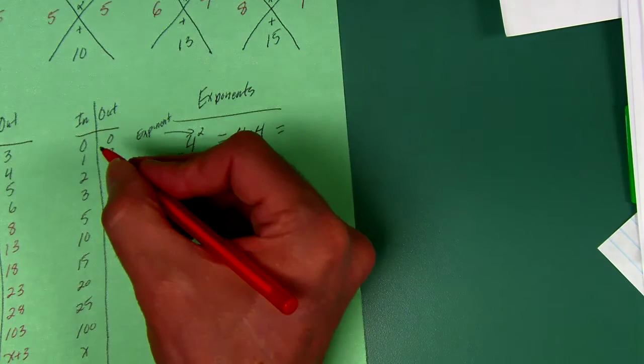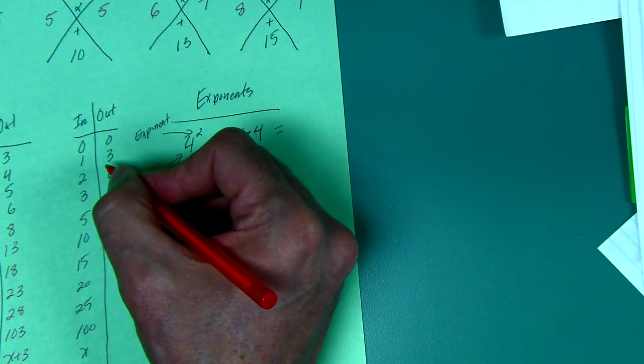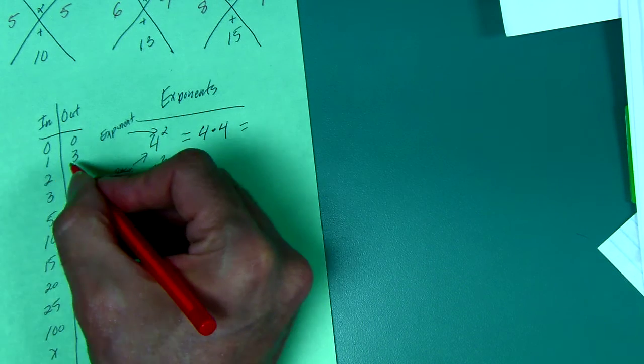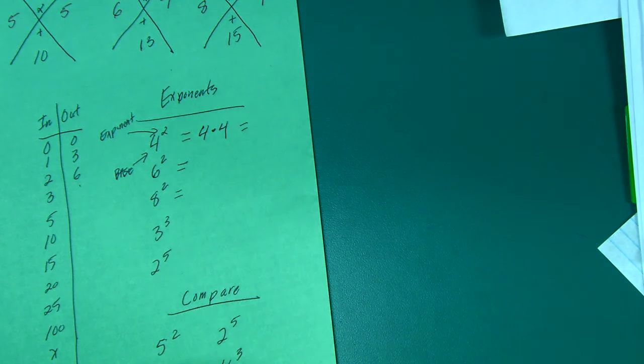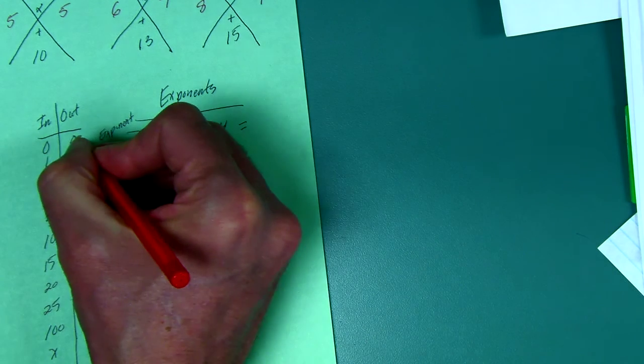All right, another in and out. 0 goes in, 0 comes out. Ooh, that's kind of weird. Is this machine broken? Someone forget to plug it in? Nah, it's working, because 1 goes in, now 3 comes out. 2 goes in, 6 comes out. What's coming out when 3 goes in? 9.